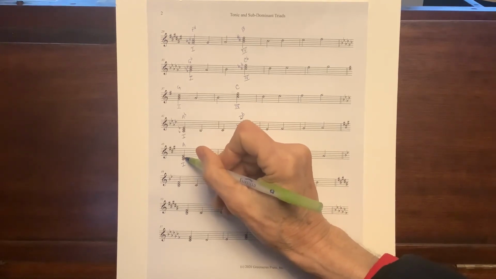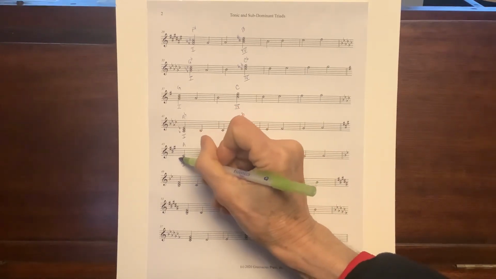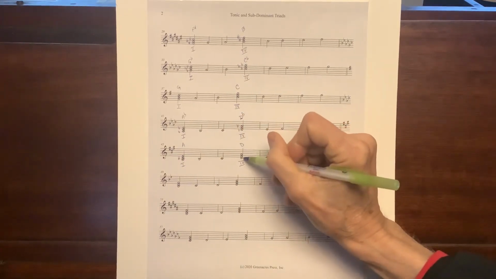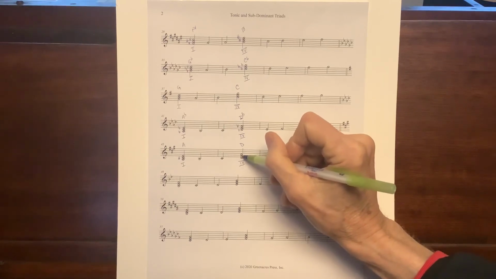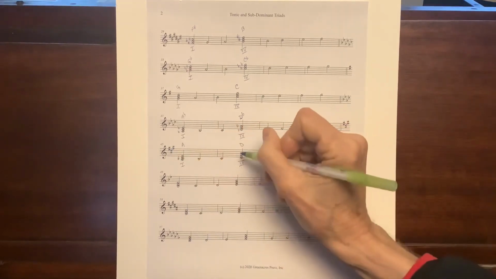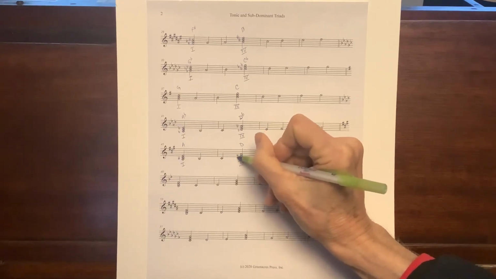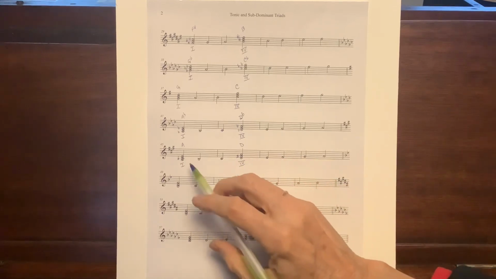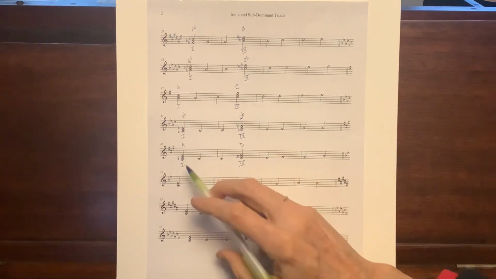Yeah, A, C sharp. All right, the C is really a C sharp. Here we have DFA, and the F here is really an F sharp because there's an F sharp in the key signature, and I'll just write it in for you. All right, so A and D are 1 and 4 in the key of A.